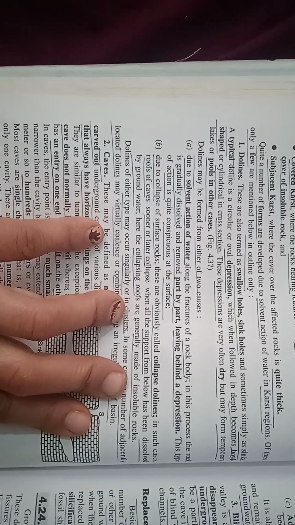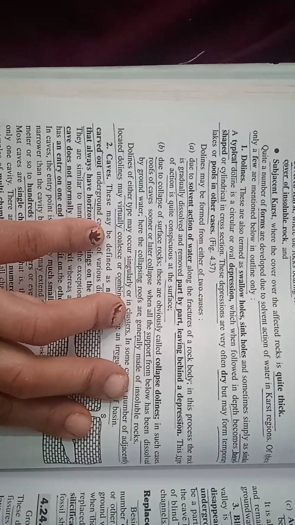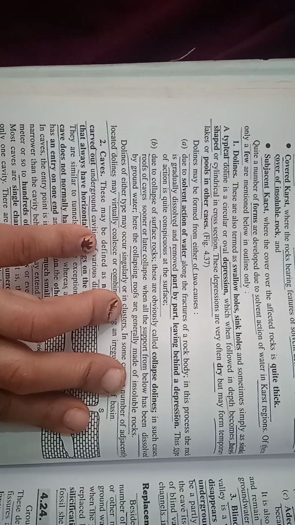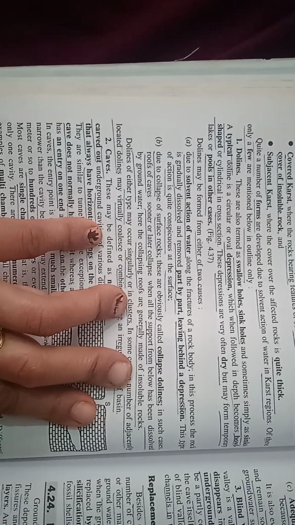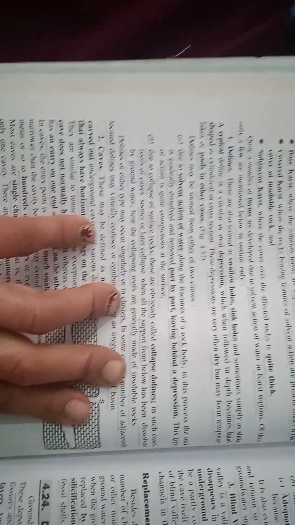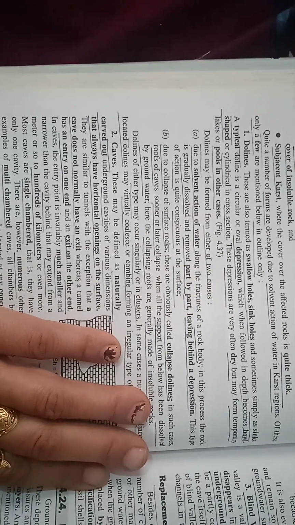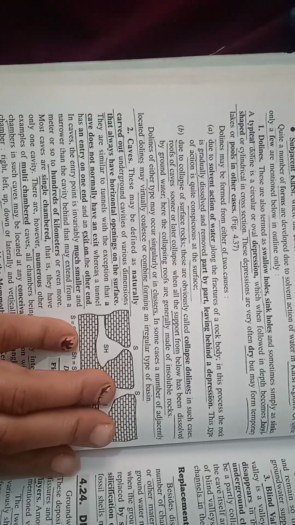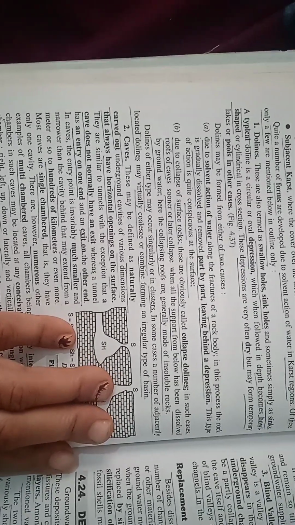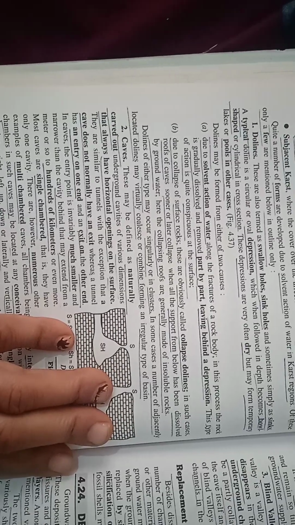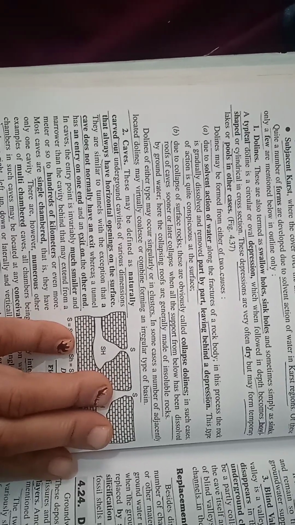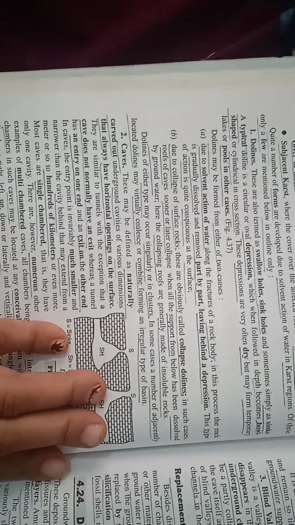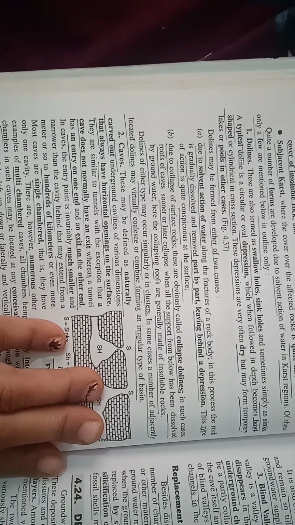Dolines may be formed from either of two causes. First, due to solvent action of water along the fractures of a rock body. In this process, the rock is gradually dissolved and removed part by part, leaving behind a depression. This type of action is quite conspicuous at the surface. Second, due to collapse of surface rocks; these are obviously called collapse dolines.